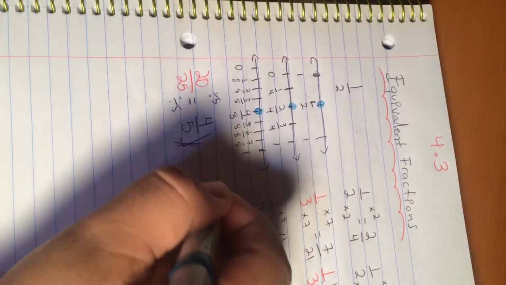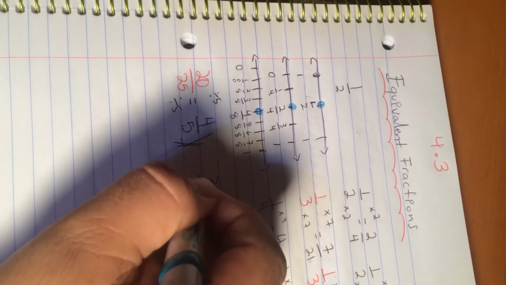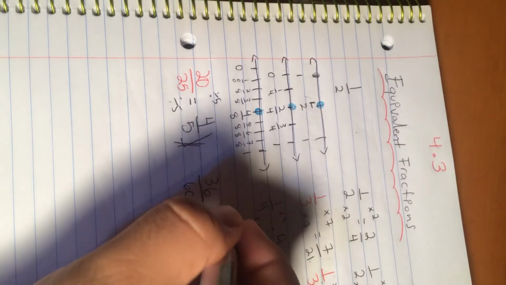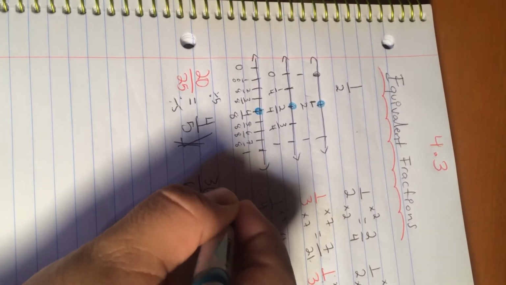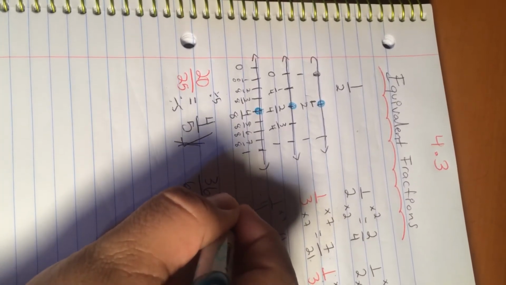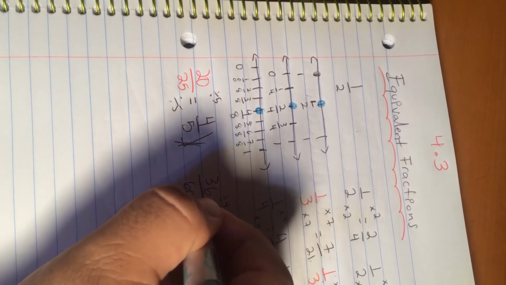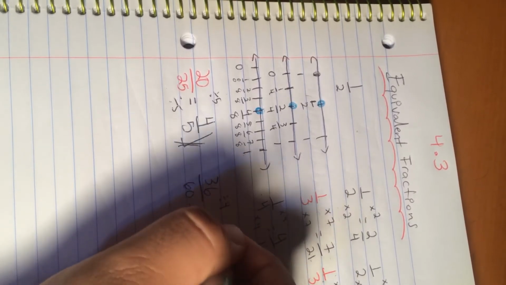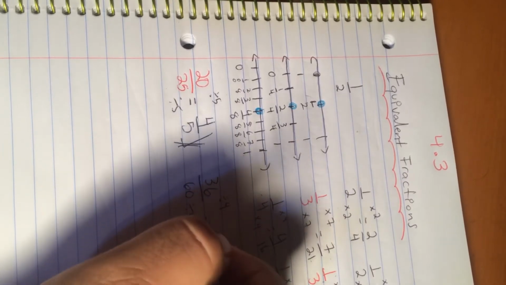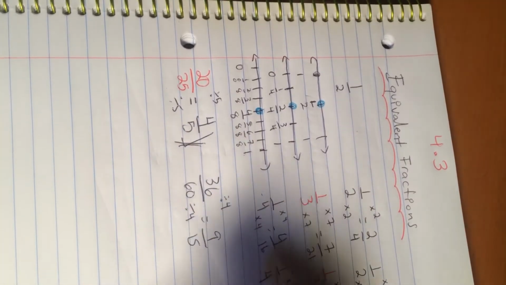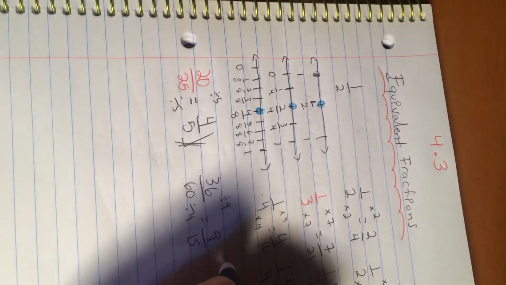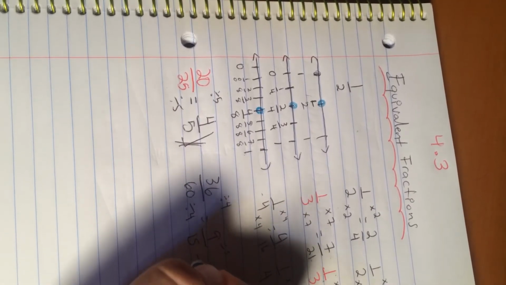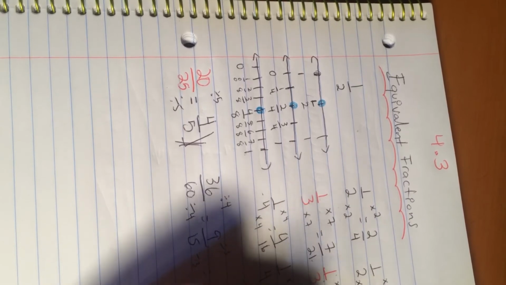Okay, what if I give you 36 over 60? That means that we can divide the top by, let's say, 4, and we can divide the bottom by 4. 36 divided by 4 is 9. 60 divided by 4 is 15. And even 15, we can divide one step further. Divide by 3, divide by 3, and I have 3 over 5.